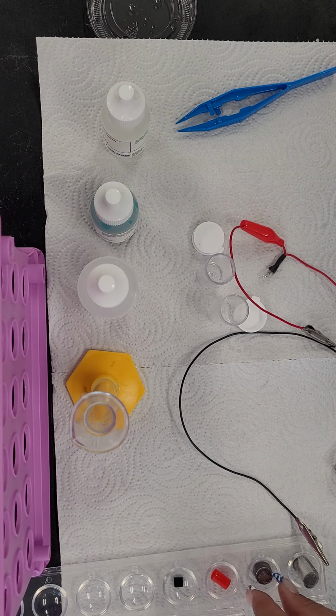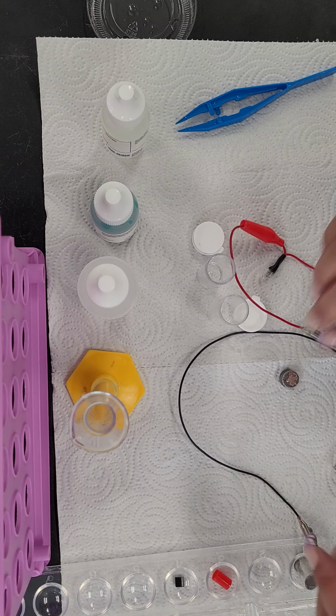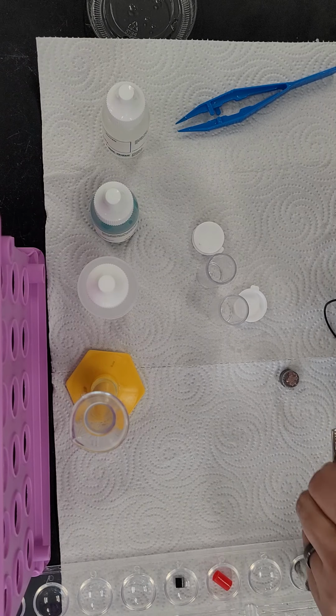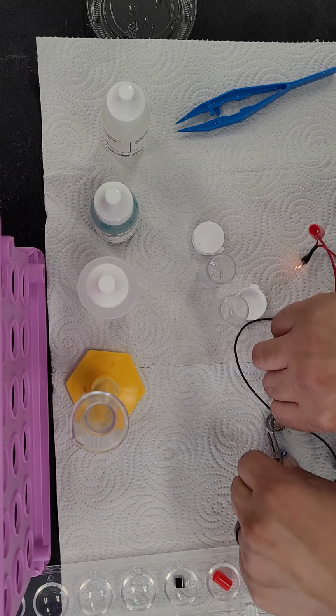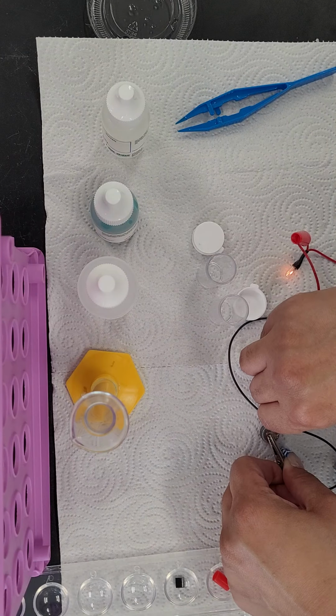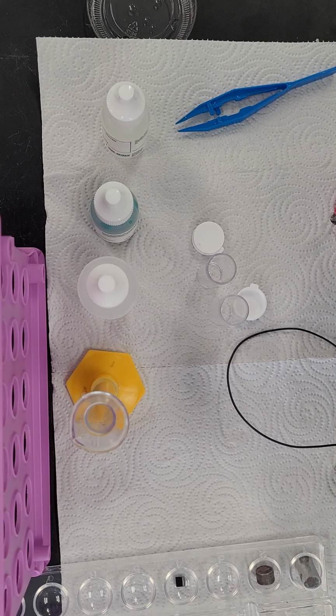Let's go ahead and take a look at the short metallic cylinder, the darker cylinder. And I don't know if you can see it there. There you go. That is also electrically conductive. Okay. So we'll take the red piece here.